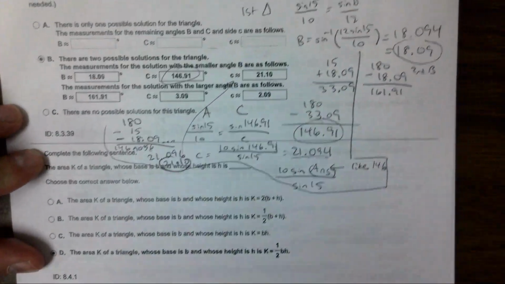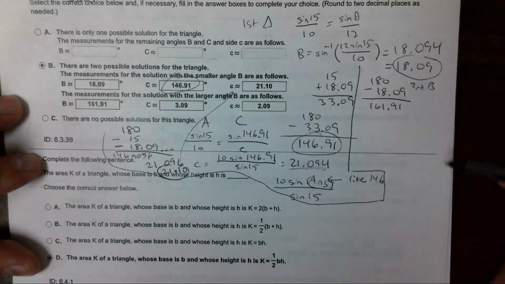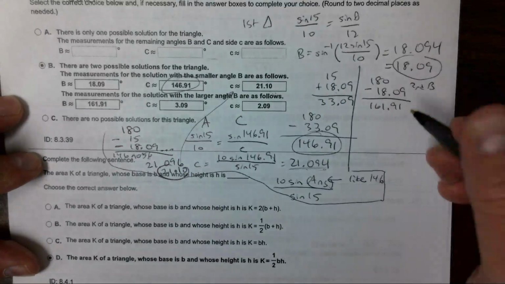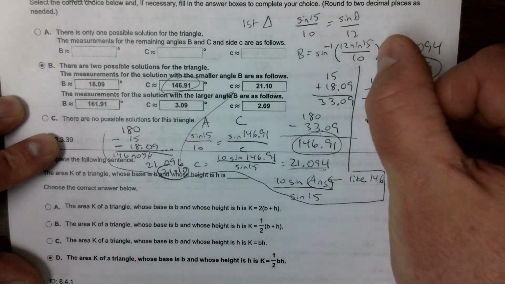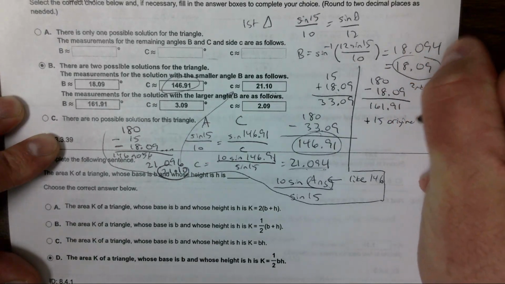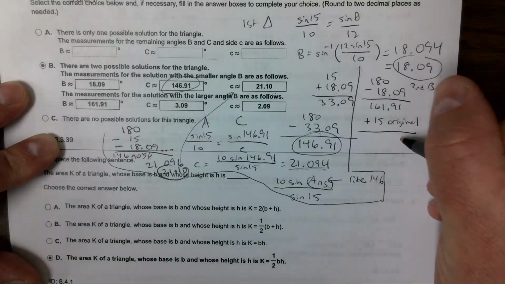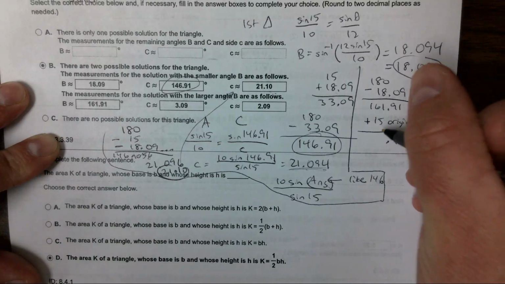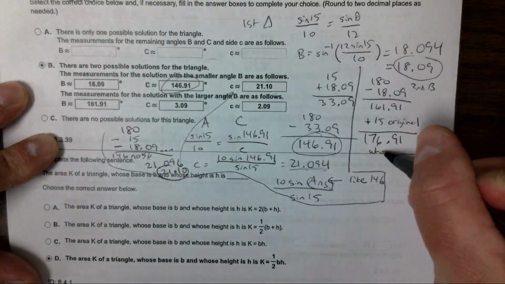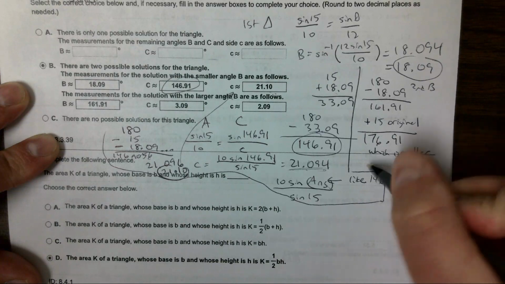Now, what we have to do then is think about what was our first angle found. It was B. And when we subtract from 180 and add the original 15, what we get is a number smaller than 180, which is smaller than 180.